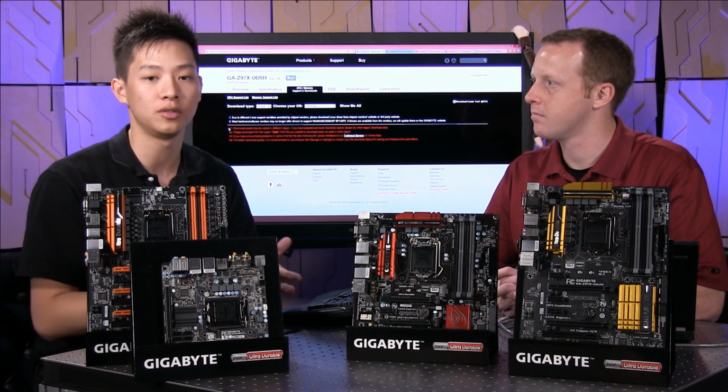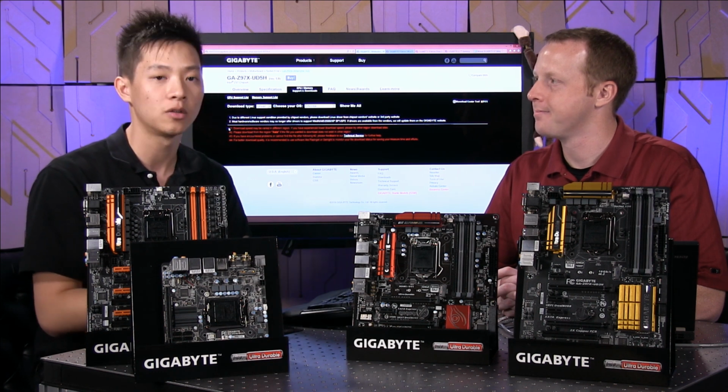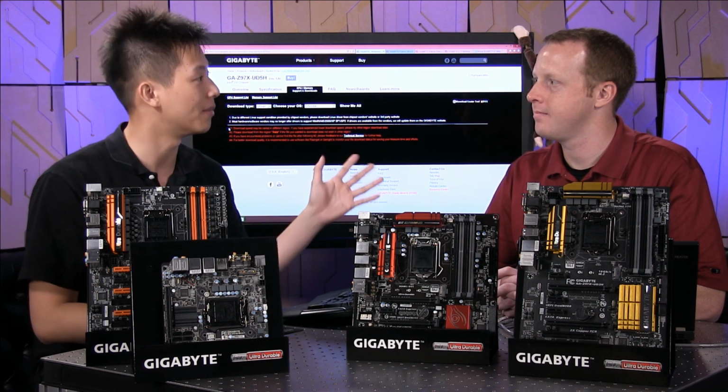That's the only way we can get you guys the different colors you're asking for. But green is currently not in the plan. It's not in the lineup right now.